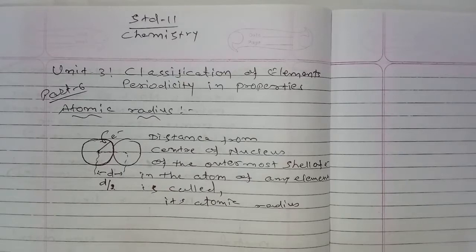As we know, the size of an atom is very small, with a radius of nearly 1.2 angstrom. So there is no practical way by which the size of an individual atom can be measured. To estimate the size of the atom, we use covalent radius for non-metallic elements, metallic radius for metallic elements, and van der Waals radius for noble gases. First of all, let's see what atomic radius is.